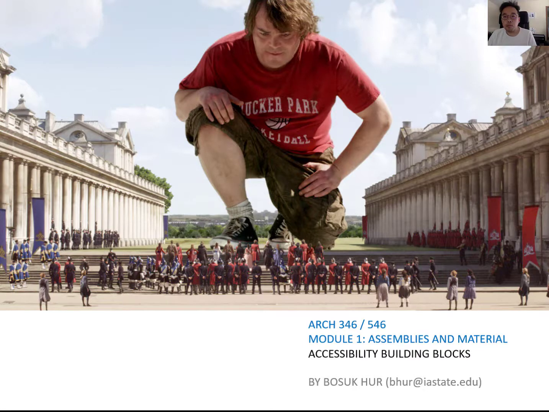Today, we will discuss more about the ADA requirements for your design. Okay, so you can see the first page here. You see the Jack Black and this small guy. So when you design a space, you have to satisfy Jack Black and these small guys. Okay, so this is our role to satisfy everyone when you design a public building.